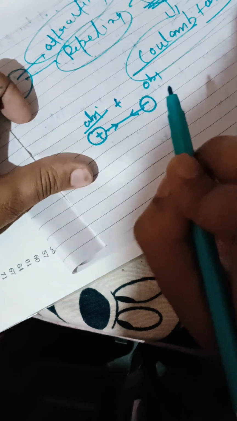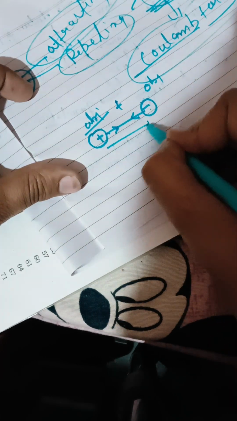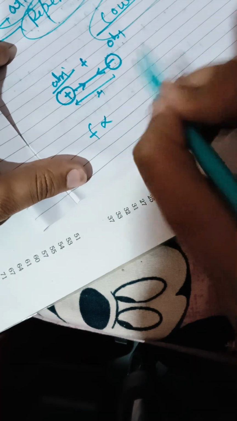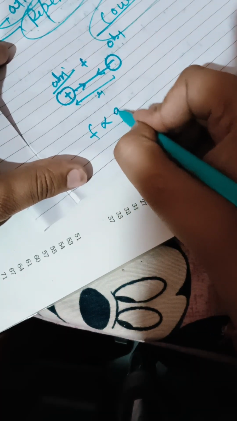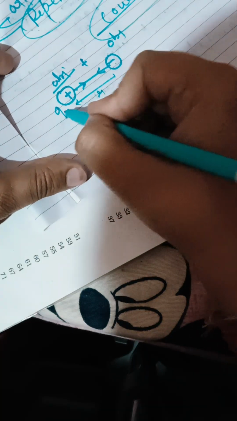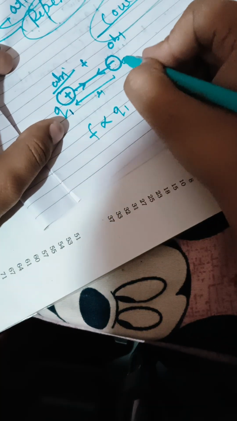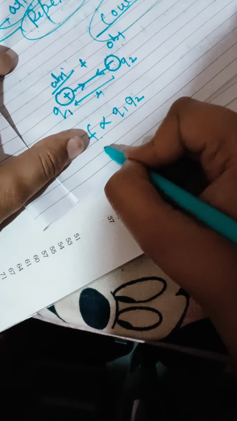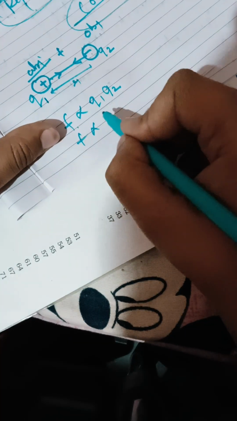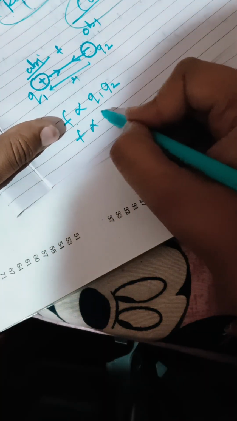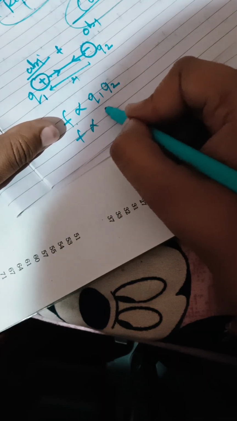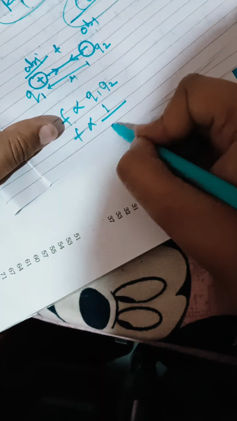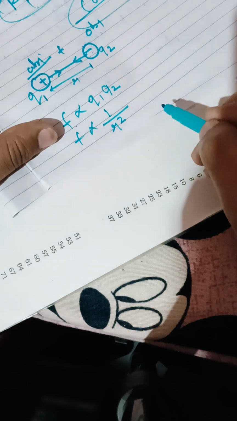It has force. Now this force depends on the multiple of these charges, let's suppose the first charge and second charge. Secondly it depends inversely on the square of their distance.